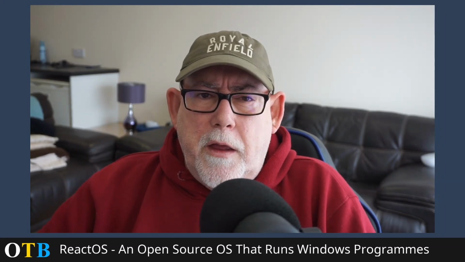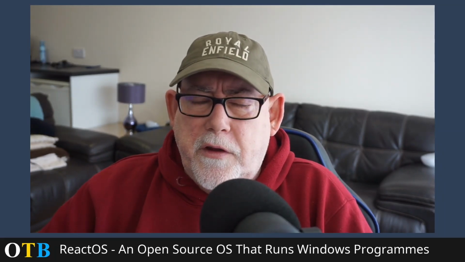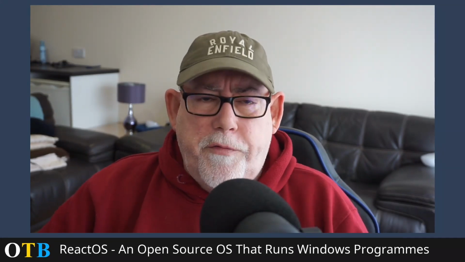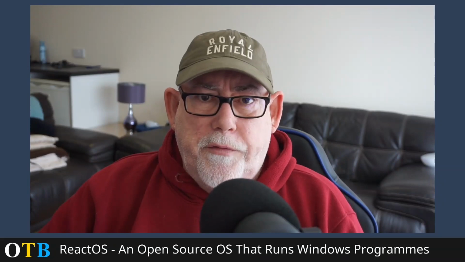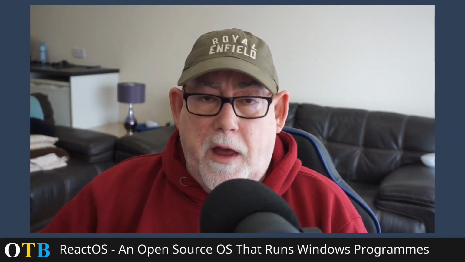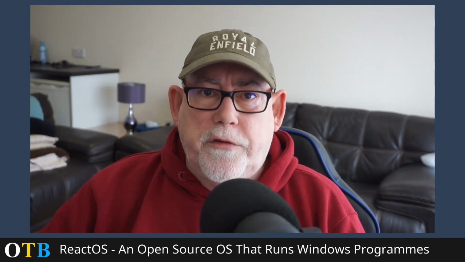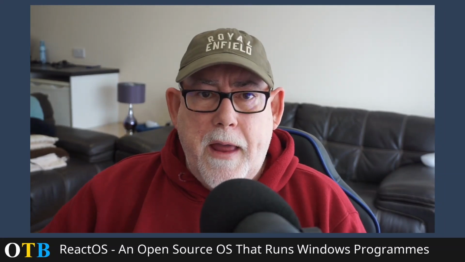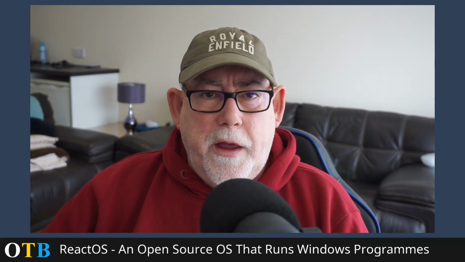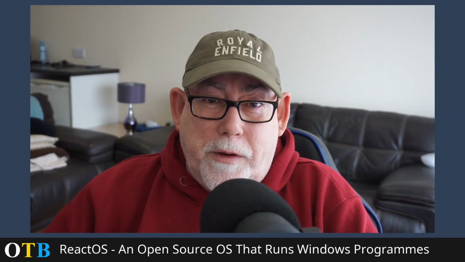So ReactOS, it's not a new project. It's been in development for well over 20 years. But having said that, it's not feature complete yet. It's still very much in alpha stage, so shouldn't be considered as an operating system that can be used as a daily driver as yet. However, it is workable. It will run some Windows programs, and from the play that I've had with it just in VirtualBox, it does appear to be relatively stable. I say relatively because I did get some screen freezes, and I did get the odd blue screen while I was playing about, but nevertheless it's getting there.